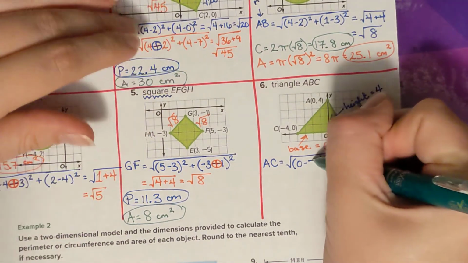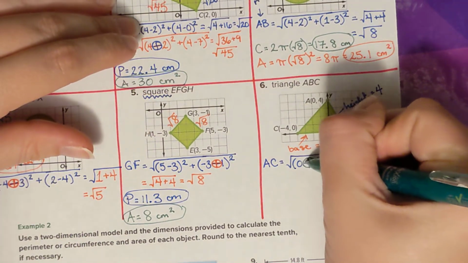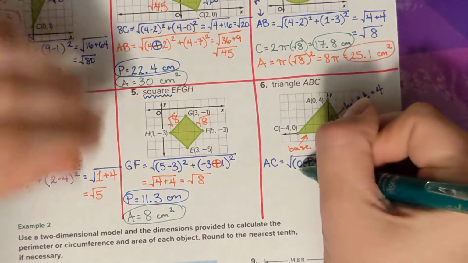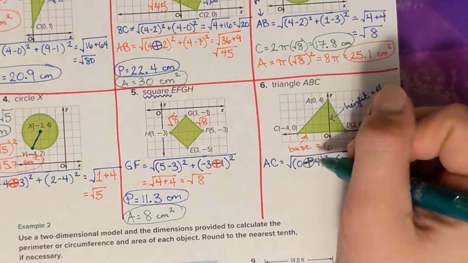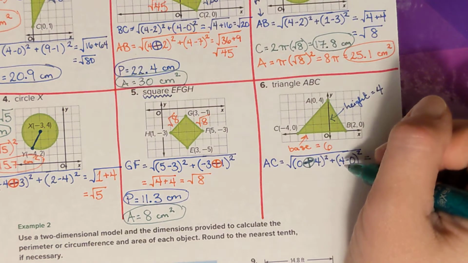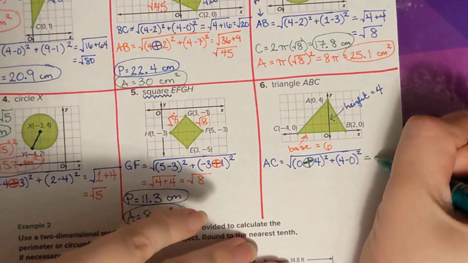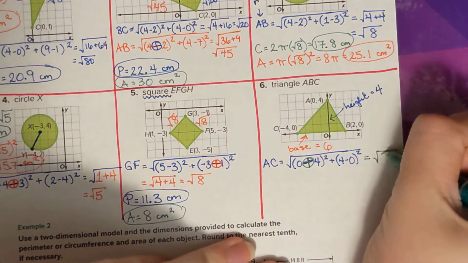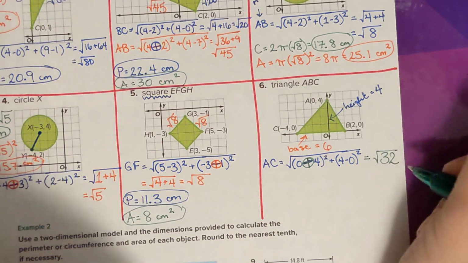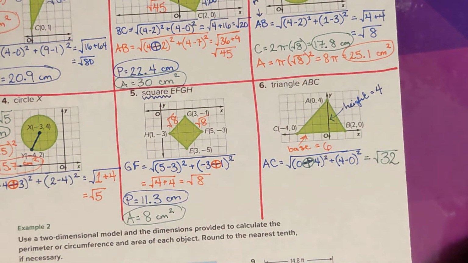So we should end up with, minus negative, plus, so 4 squared is 16. And over here, you should get 4 squared is also 16. So we should get 16 plus 16 is 32. So square root of 32 right there. Okay.